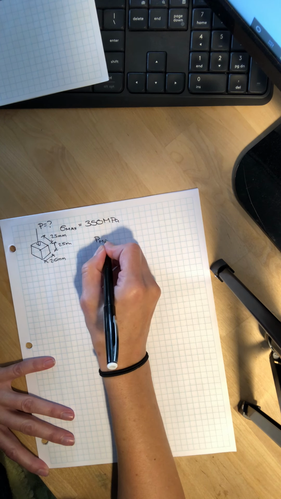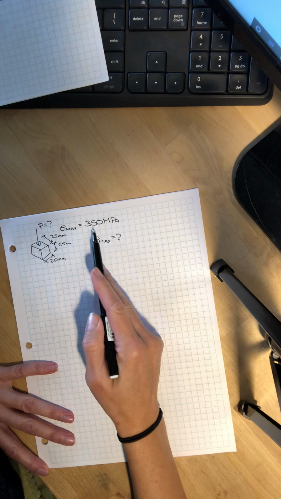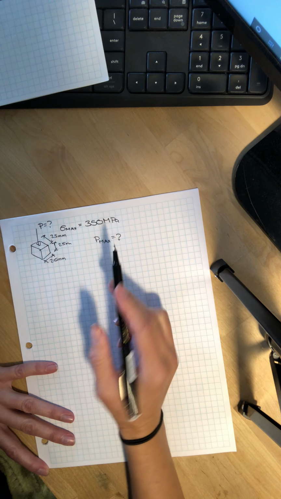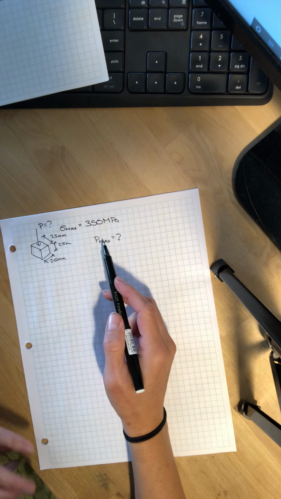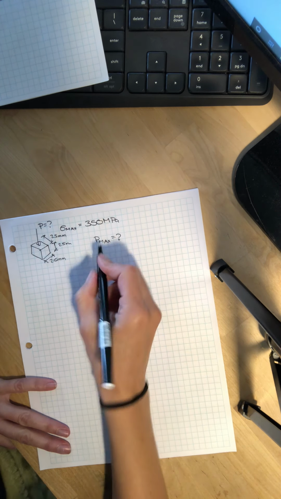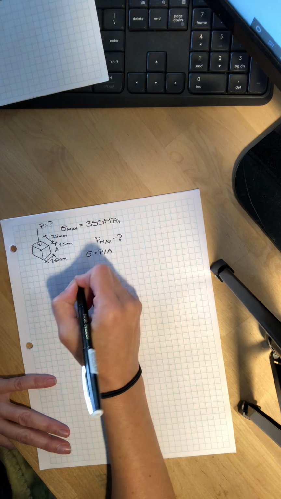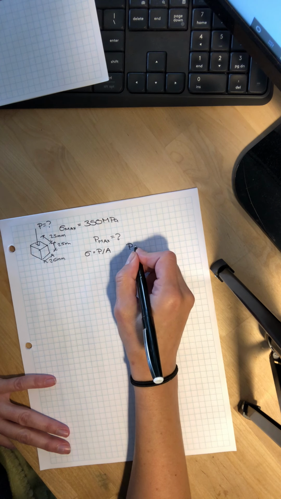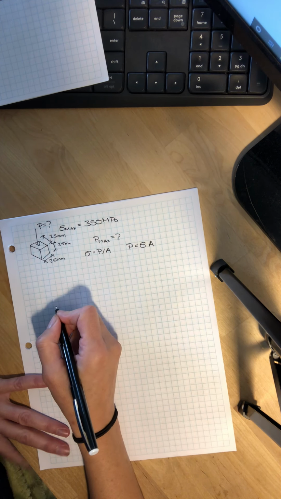So P max that this cube could support. Well, if we know the maximum stress this material can see, and we know what its area is, we can figure out the maximum force. We know that stress equals force divided by area. We can rearrange that so that force is stress times area.